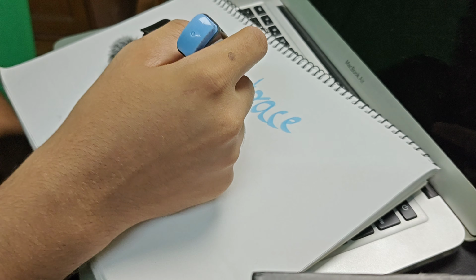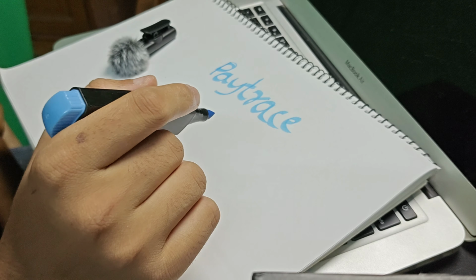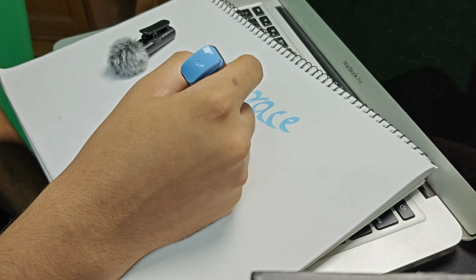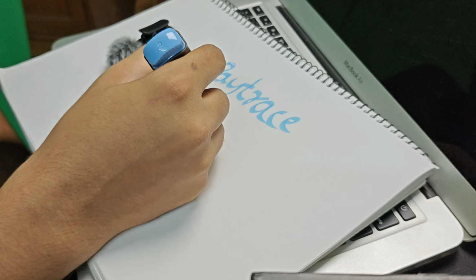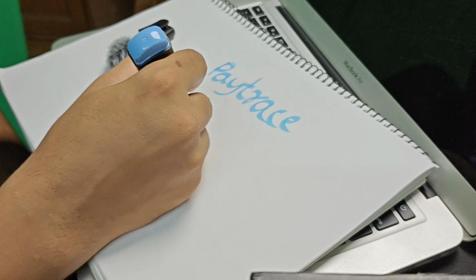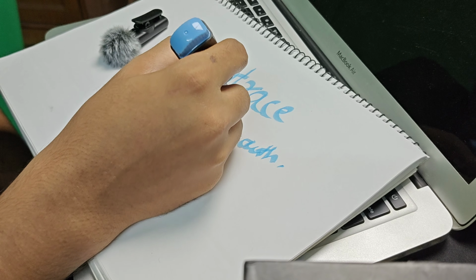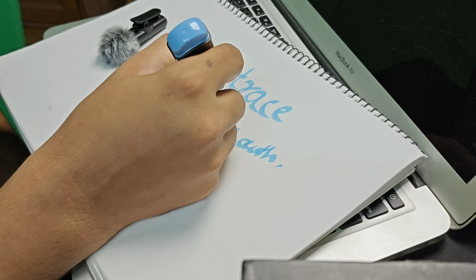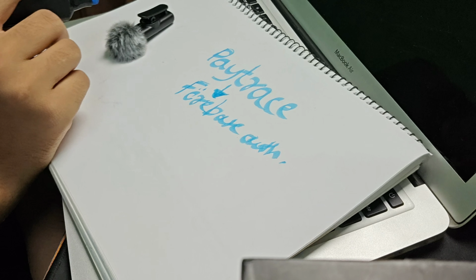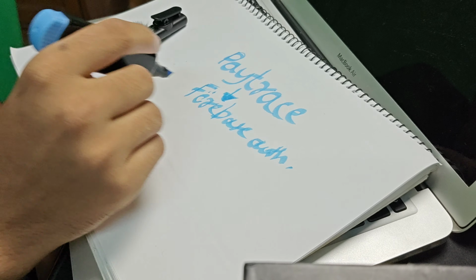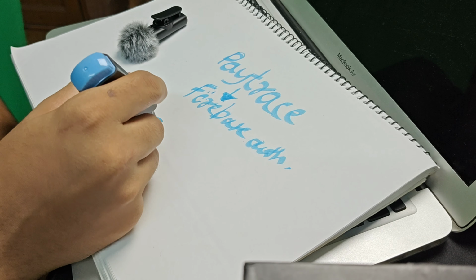So here we are going to design the complete Paytrace system flow, or we can call it system design. Here we will have the app, and the user will be authenticated by using Firebase Auth. So when the user enters the app, the user will be authenticated by Firebase. After Firebase authentication is done, the user will completely use our app, and all the data will be stored in SQLite.